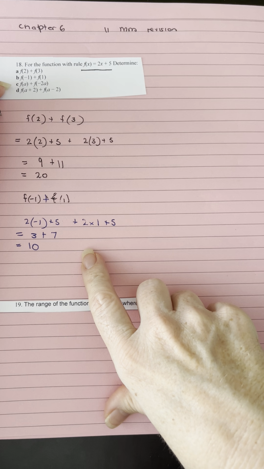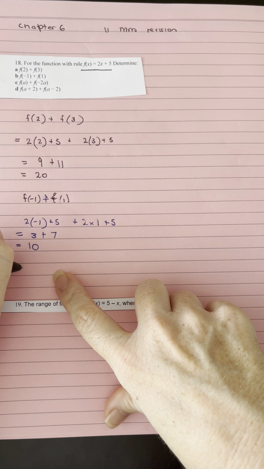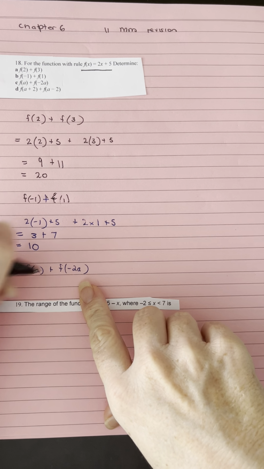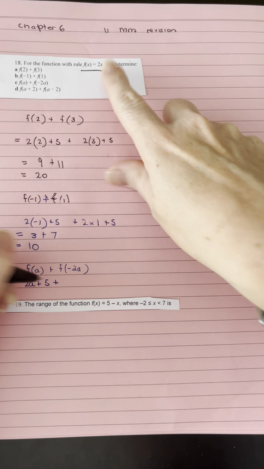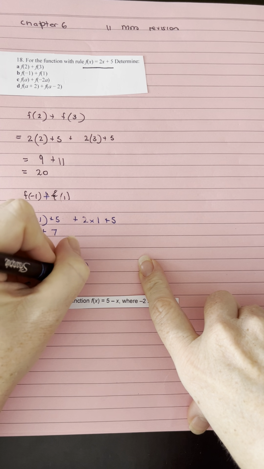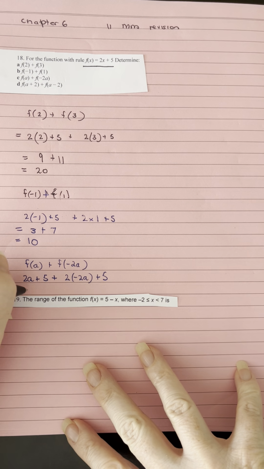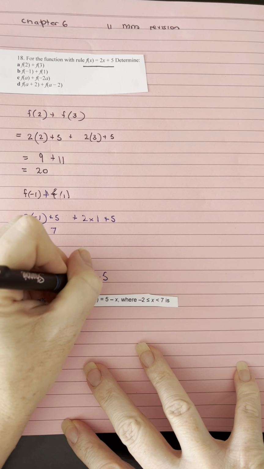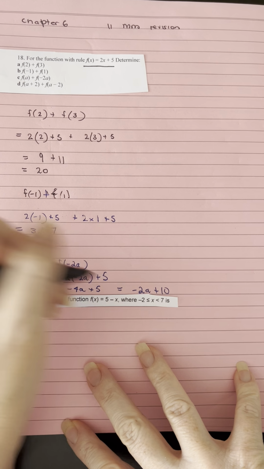The next one, we're just putting in a and -2a. So first we're just going to put in the a. So where we see an x, we're just going to write a. So we'll have 2a plus 5. And then we're going to put in -2a where we see the x. So we've got 2 lots of -2a plus 5. And we're adding those two together. So then we're just going to simplify that. So we've got 2a plus 5, take 4a plus 5. So overall that will be -2a plus 10.